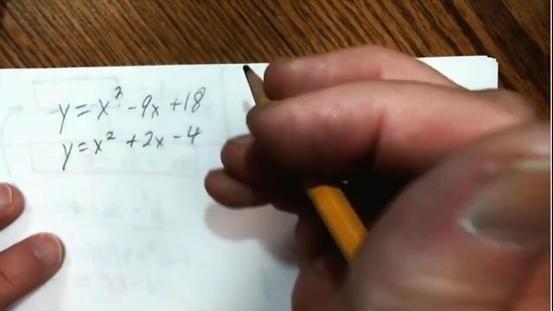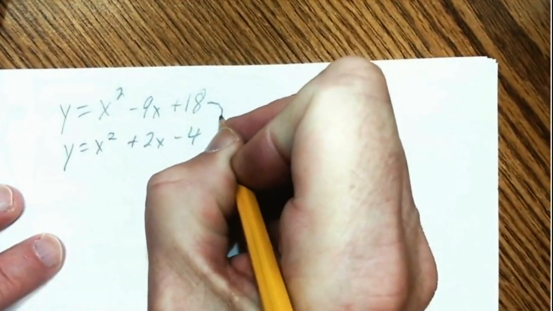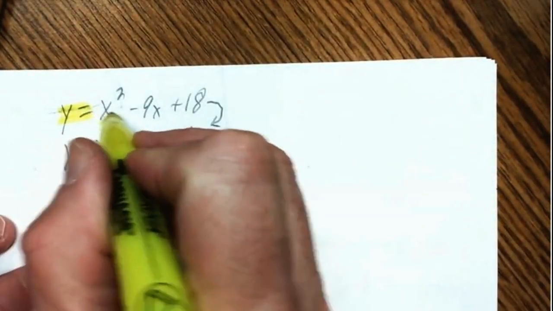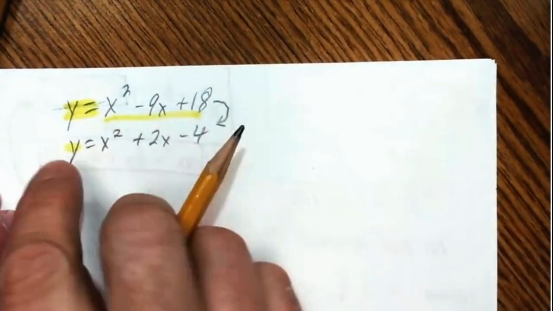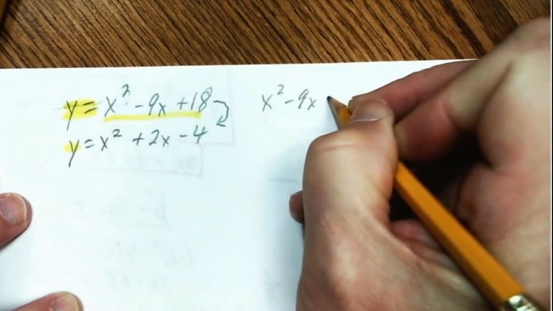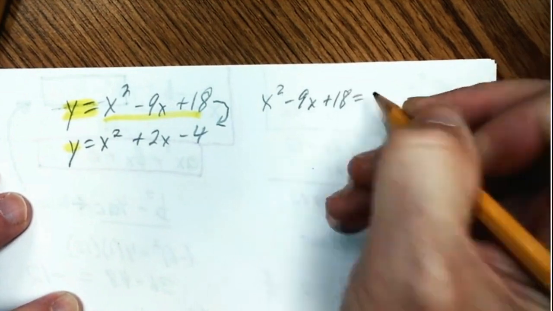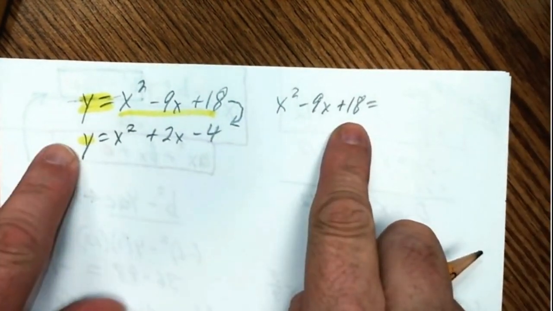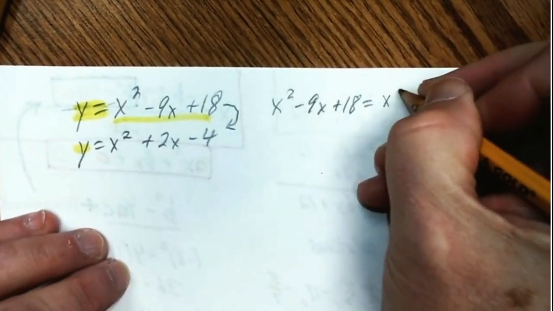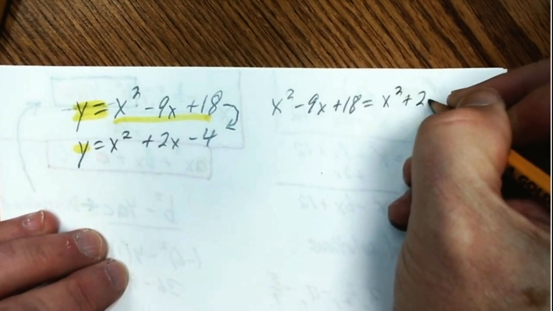So let's substitute the first one into the second one. We can go either direction. It doesn't matter, because it's going to look exactly the same. So here's what y equals. Y equals all of that. And here's y. So let's take all of that and substitute it in. X squared minus 9x plus 18. Okay, that's y. We just substituted in for y. What's it equal? Y equals x squared plus 2x minus 4.